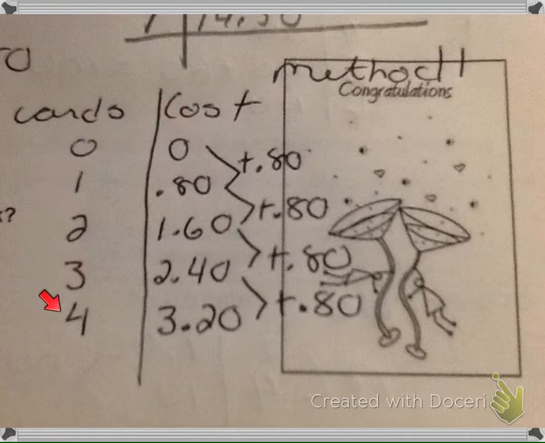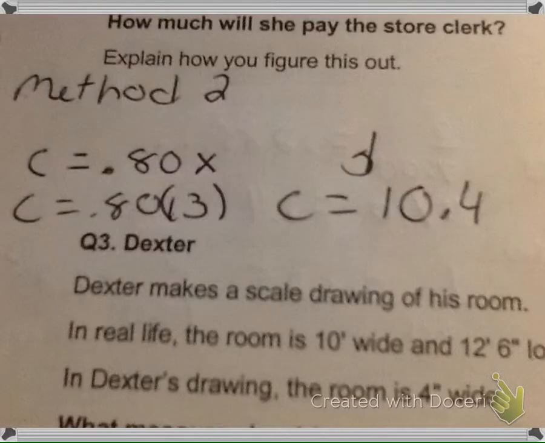So 0 to 4 here, and then they were adding 80 cents for every card, so plus 80, plus 80, plus 80, plus 80. Now you notice that I didn't take this table all the way out because I'm not willing to take this table from 0 to 13. I would rather use my equation method. So with the equation method, I write total cost C is equal to 0.80x. Would you please write this equation down and label what the C represents and the X represents, and then turn the video back on and check yourself.